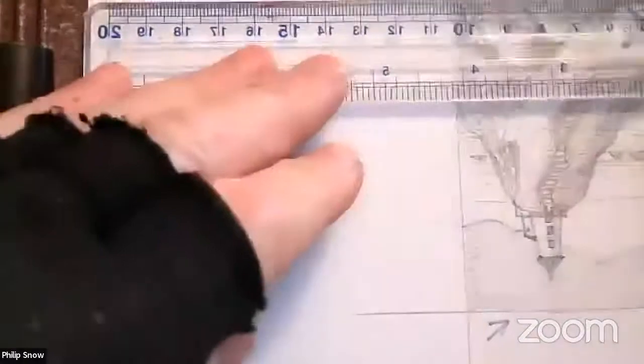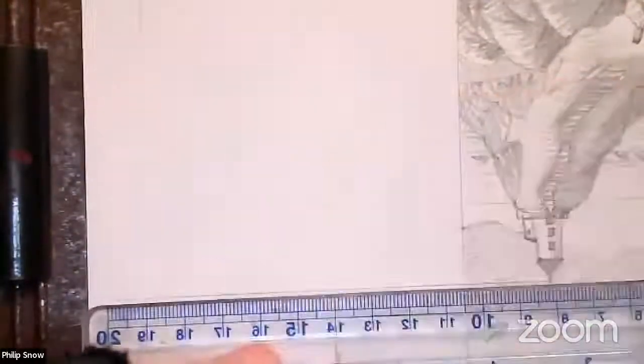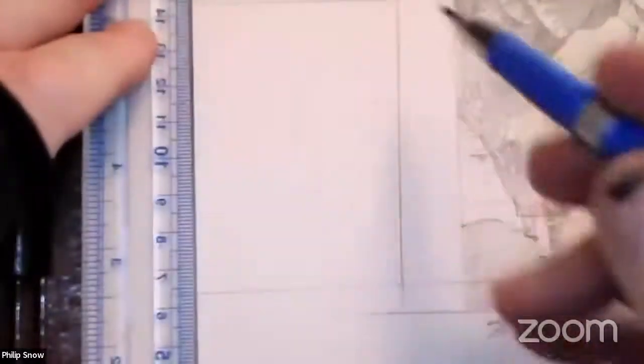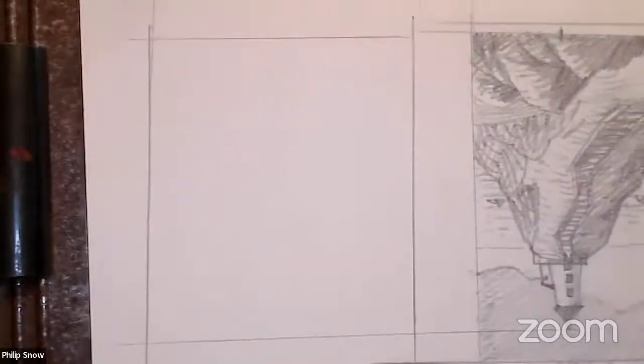That's right, we did a long, narrow one, if I recall, but I'll just come down a bit. There we are. Almost square.